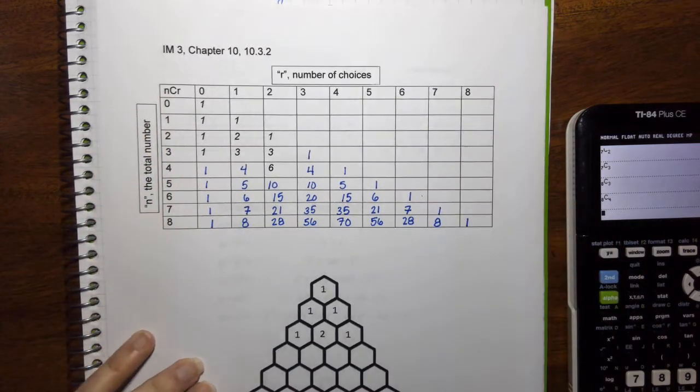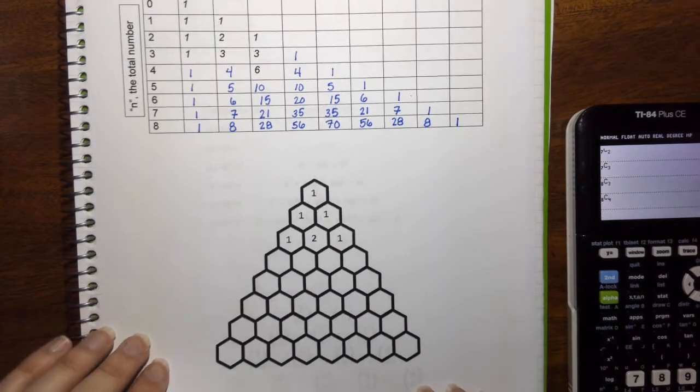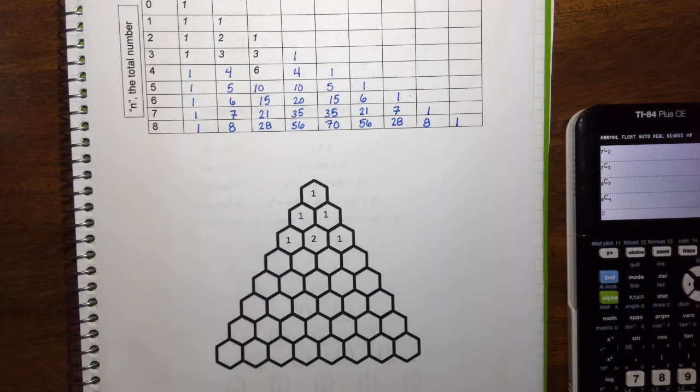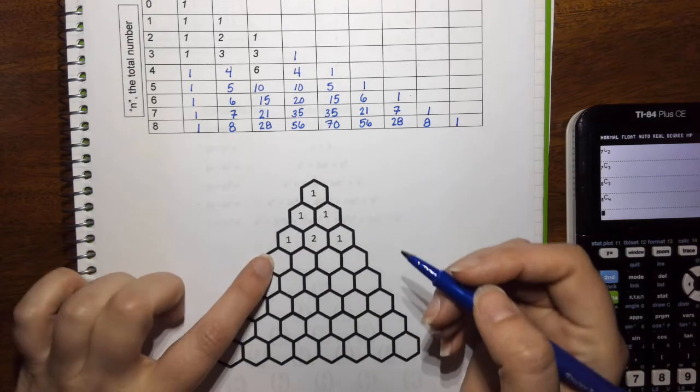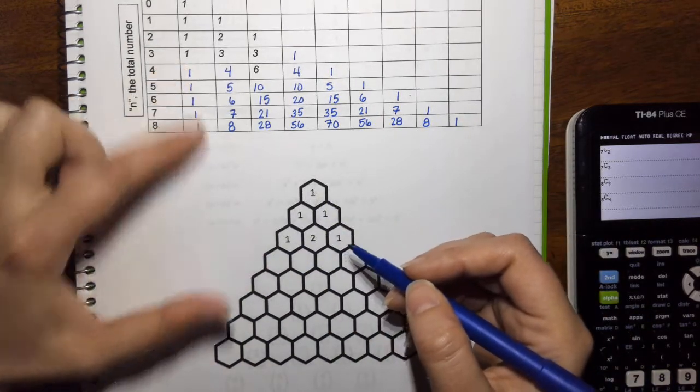However, this is usually the format you see. This is called Pascal's triangle. So for number 152, all we're going to do is take these numbers and put them here.